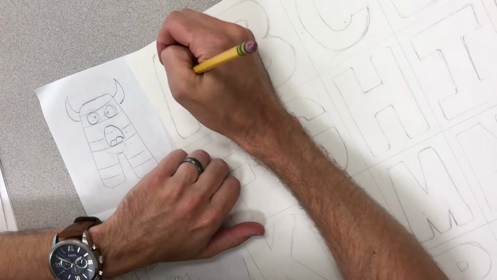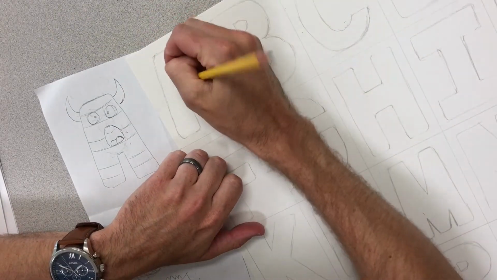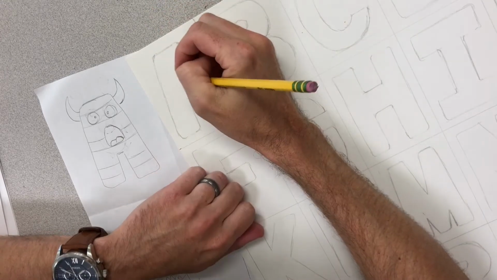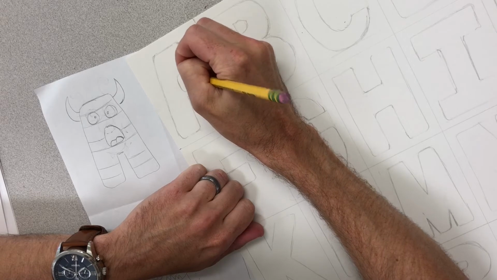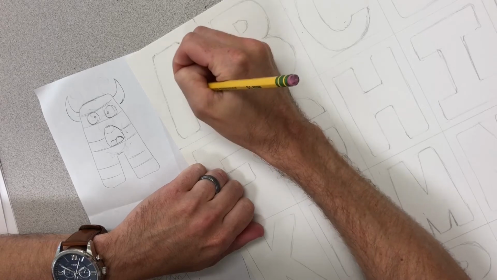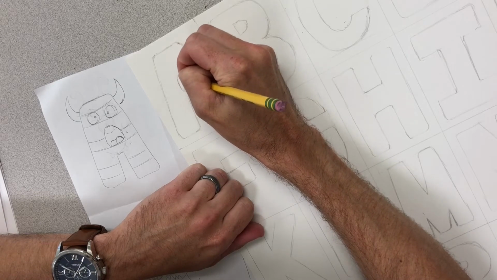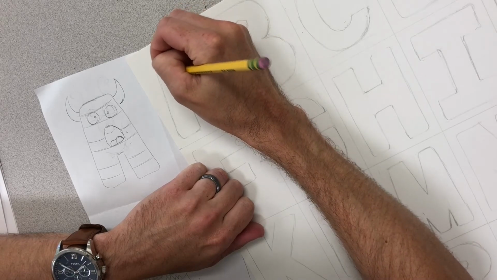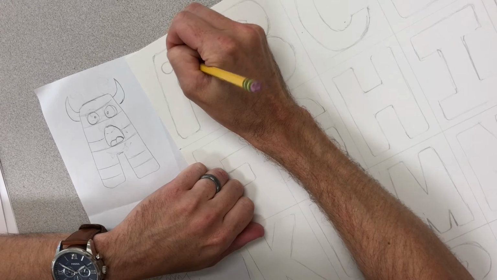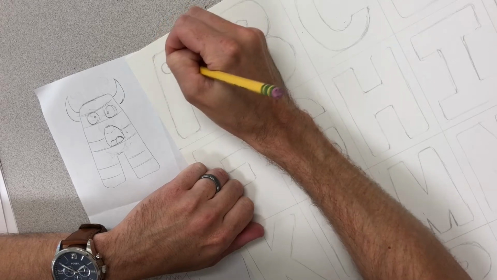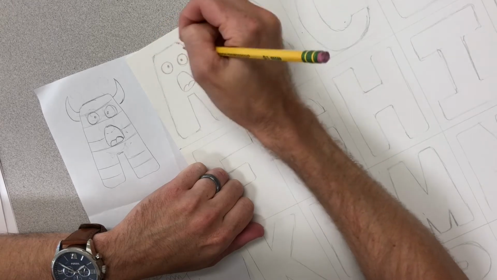Okay, so I'm actually going to move this part down a little bit and widen it so it matches my theme a little better. I'm going to make it a little tilted. I'll make it more cartoon-like. These eyes, pretty similar in size, slightly inward.